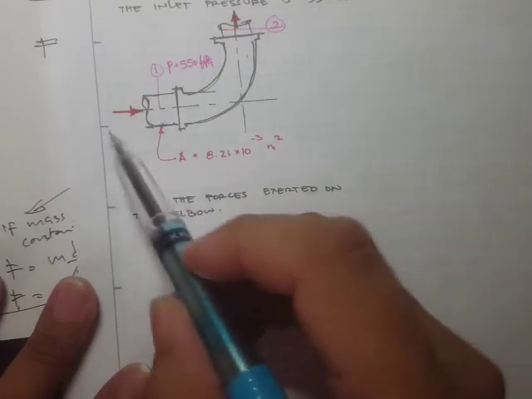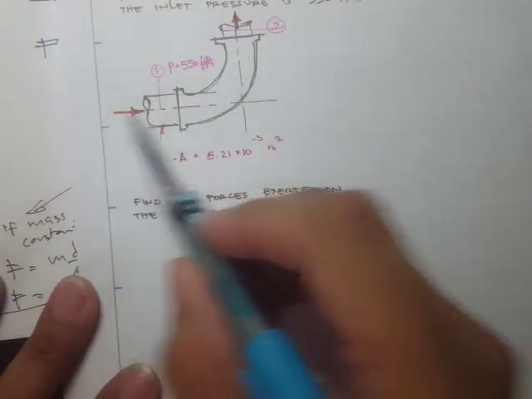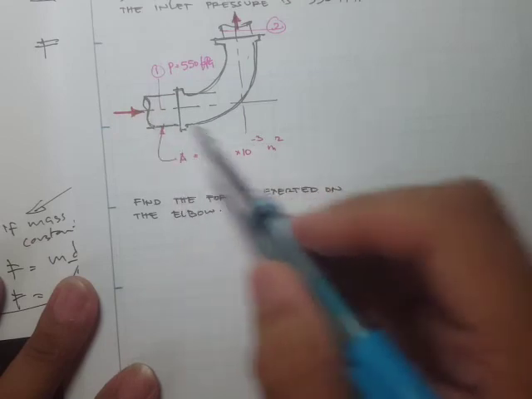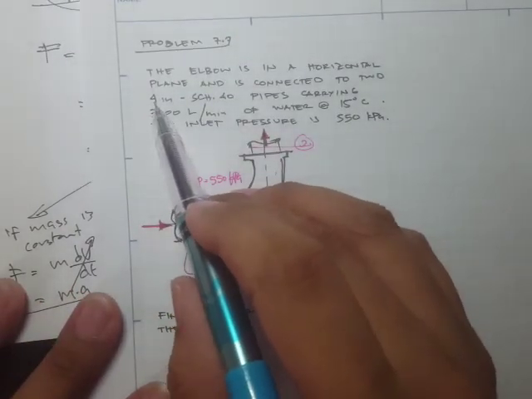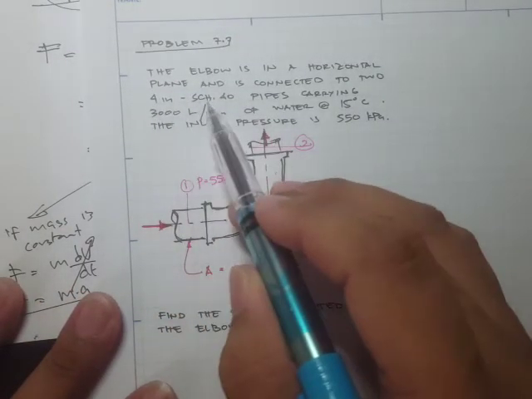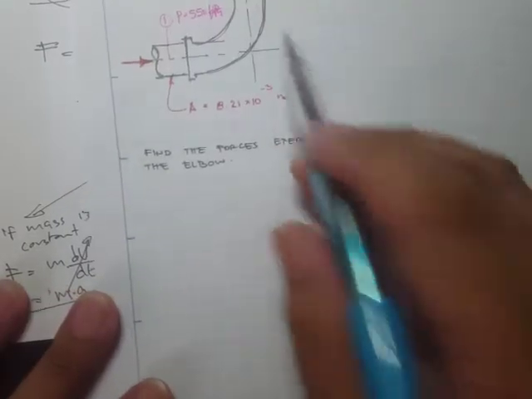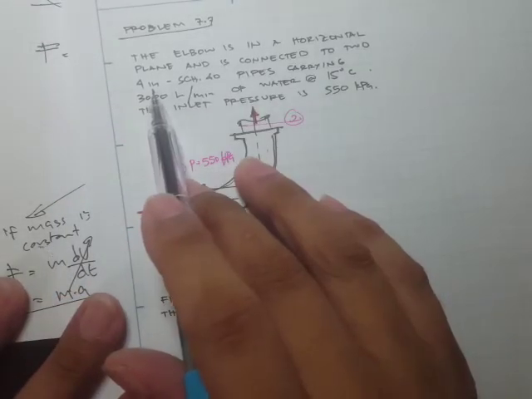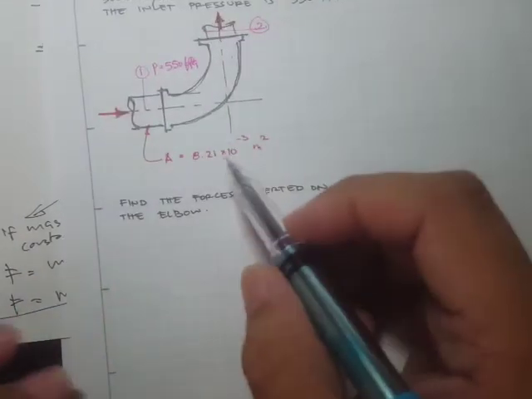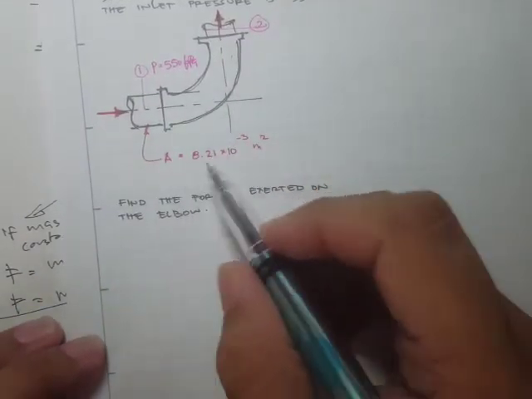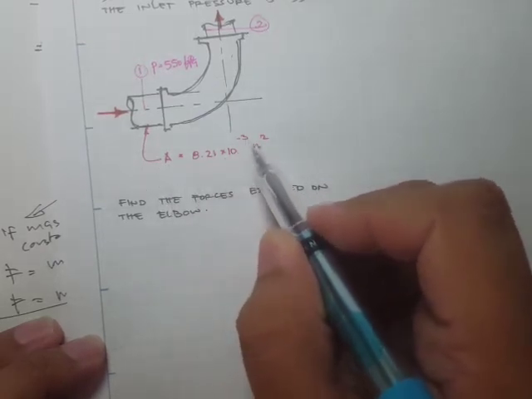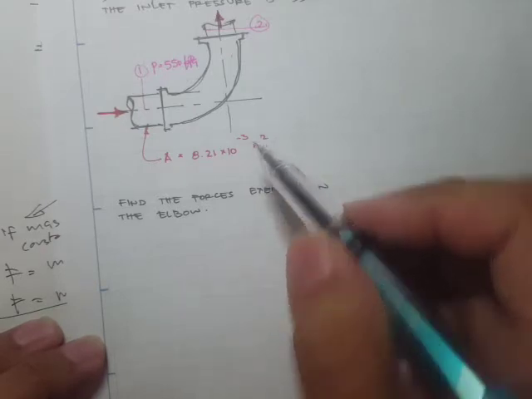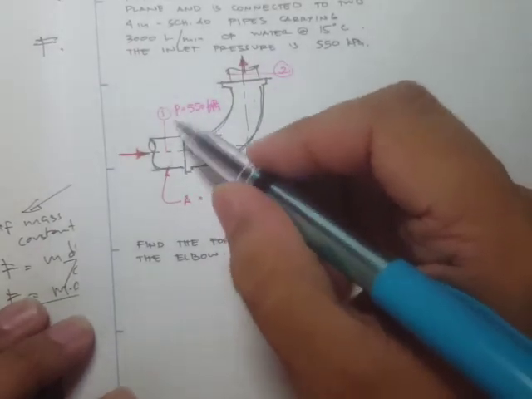Okay, so we have an elbow right here, and there's an inlet water that's going to the right, and then of course, since this is a bend, the exit will be going upward. Even though we are given the diameter and the thickness of the pipe, 4 inch schedule 40, in English units, we are already saved from converting the units because we have the area right here, 8.21 times 10 to the negative 3 meters squared.